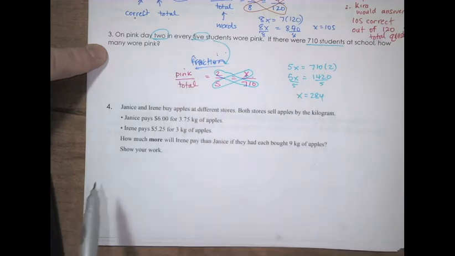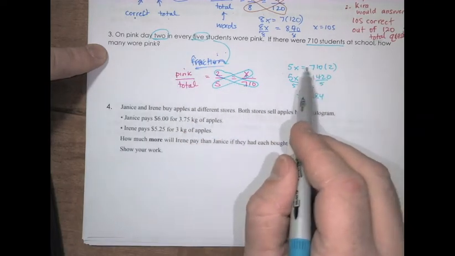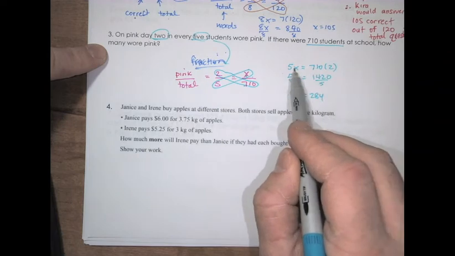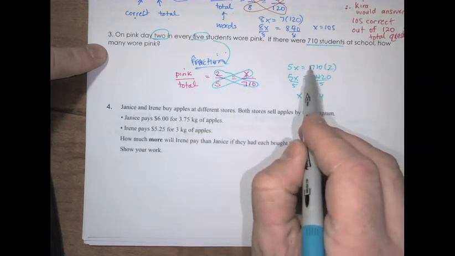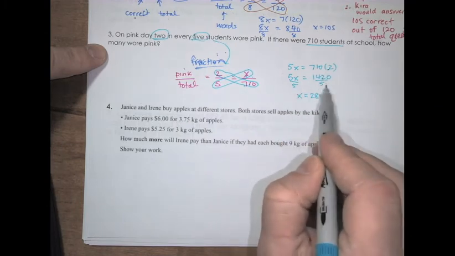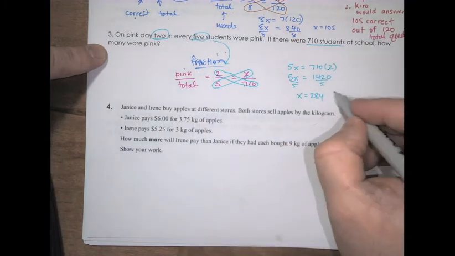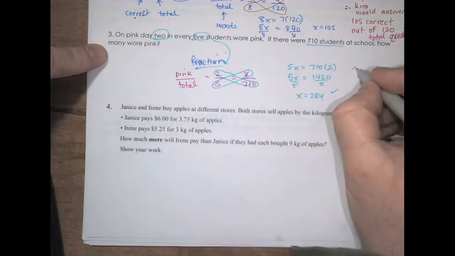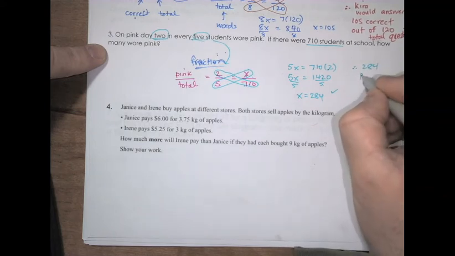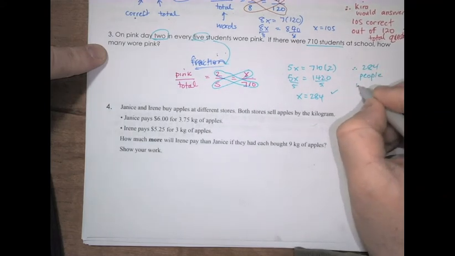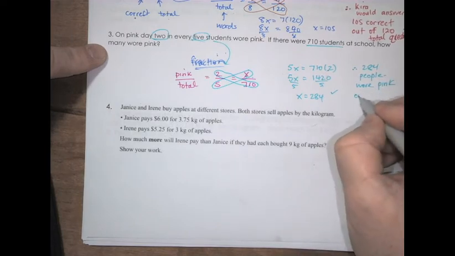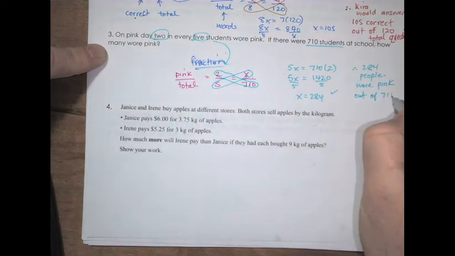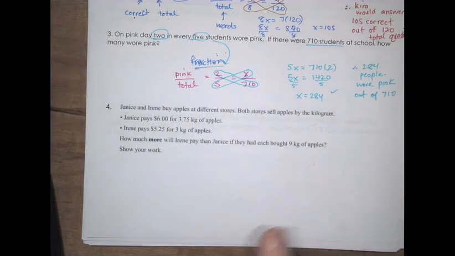I can put that in there. All right. Cross multiply: 5x equals 2 times 710. Multiply that out, and then I can divide by 5 to get that answer. There we go. 284 people wore pink out of 710. There we go.